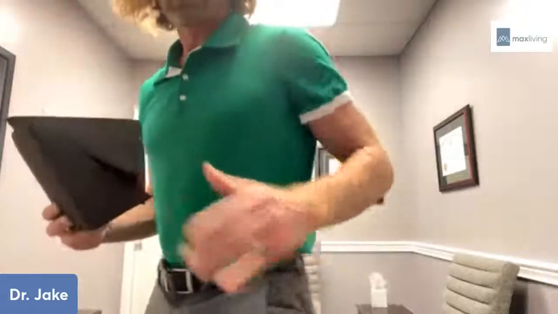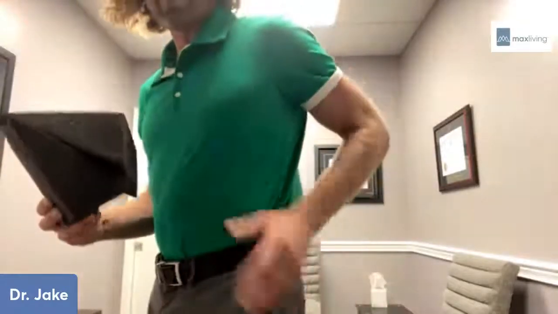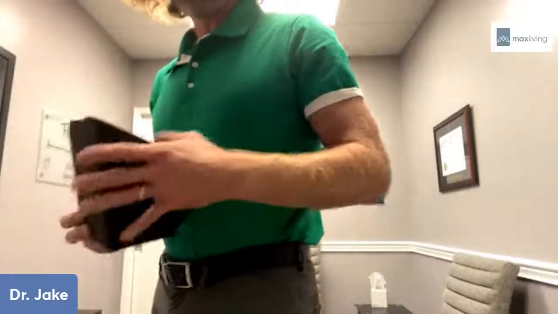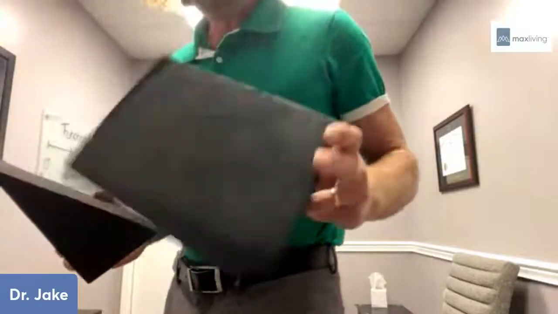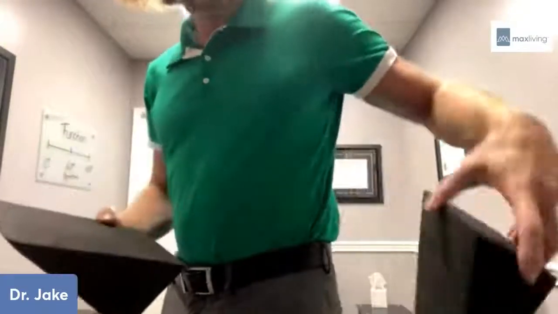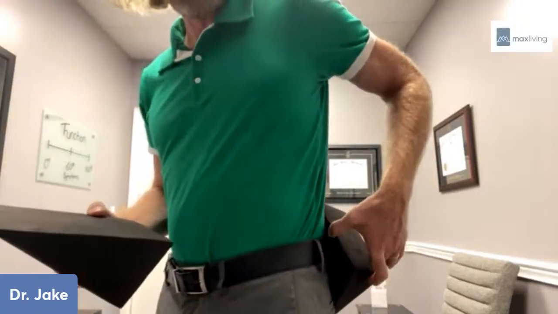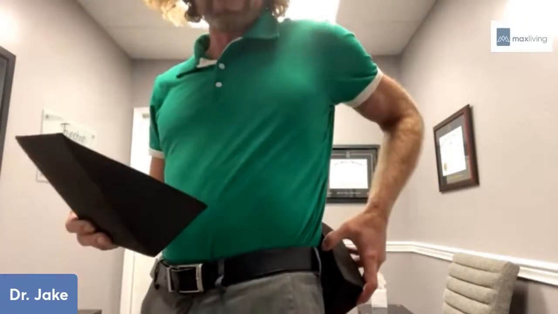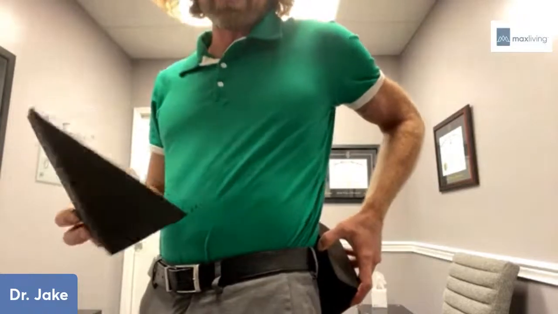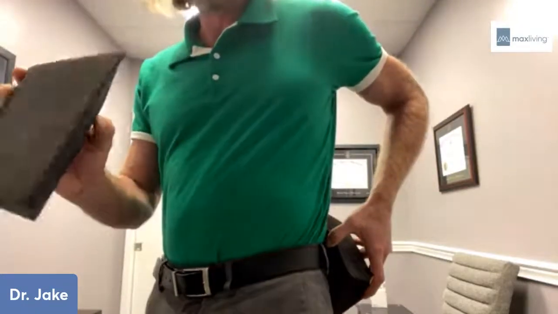However, I'm just going to do a quick demonstration on how to use these. Let's say this hip is lower compared to my other hip. Then what I'm going to do is lay on my back and place this block on the top portion of my hip, so that gravity can take control and do its magic.